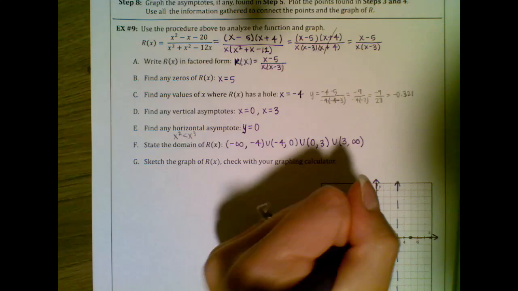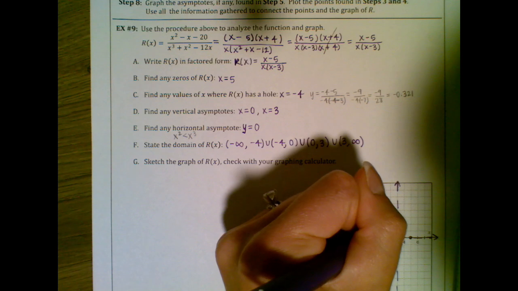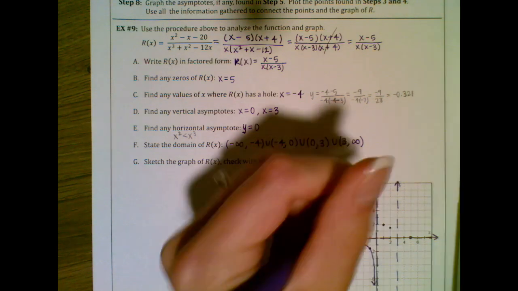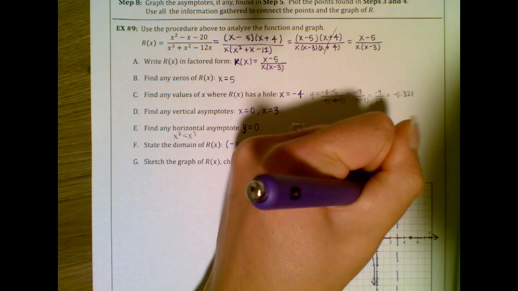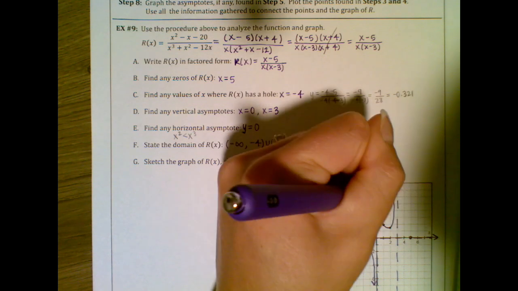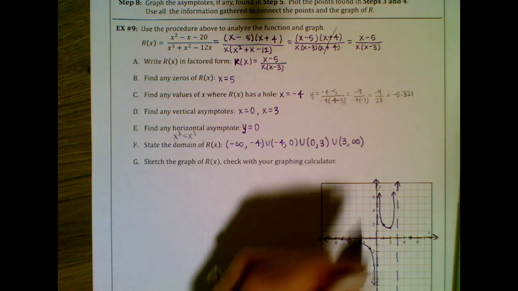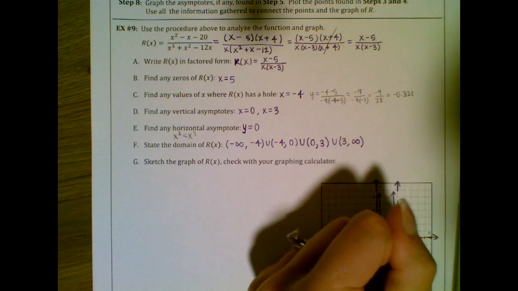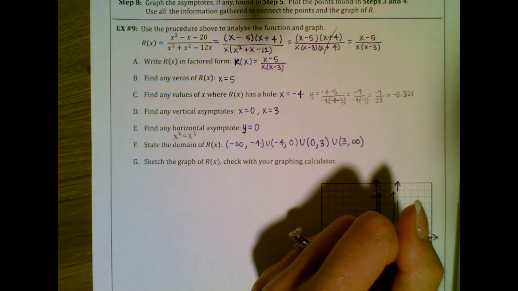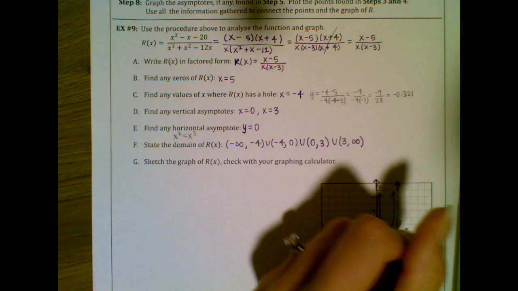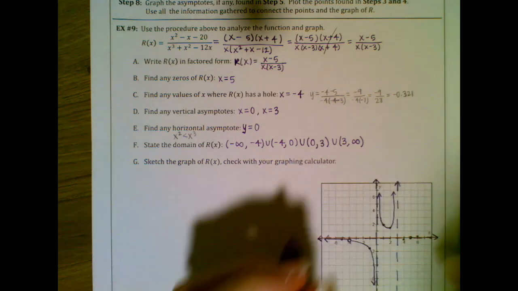Let's see, I've got 1, 2, 1.5. So this kind of goes like this. Let's see here, at 4 it's -0.25. At 6 it's 0.05.